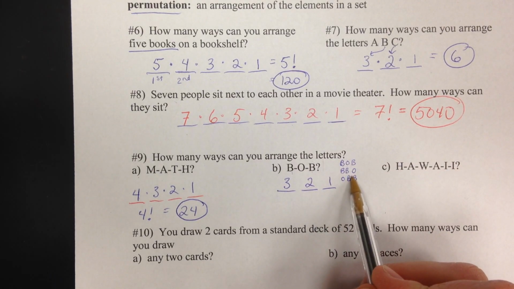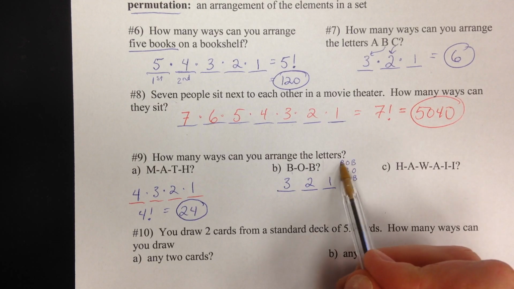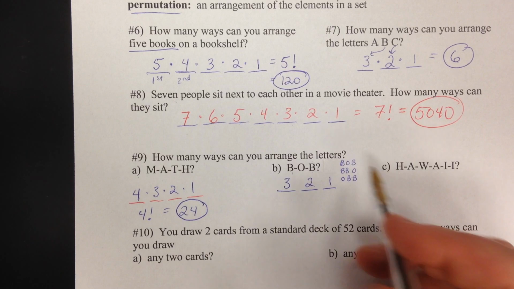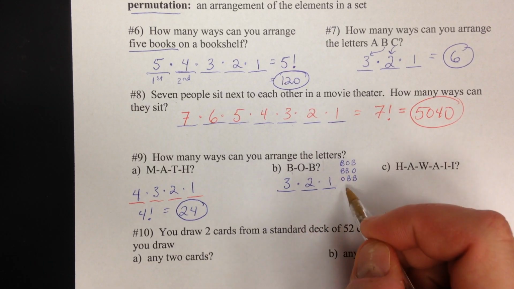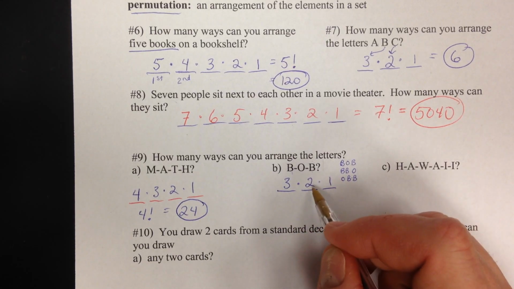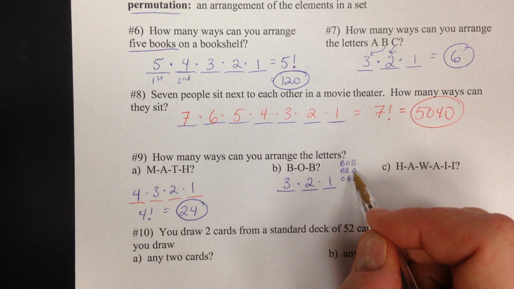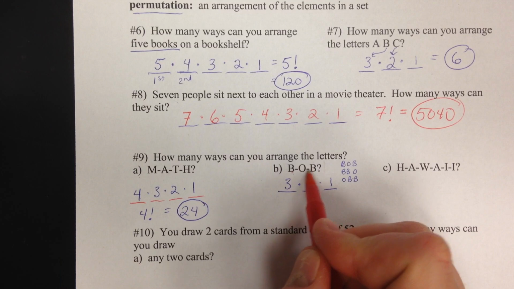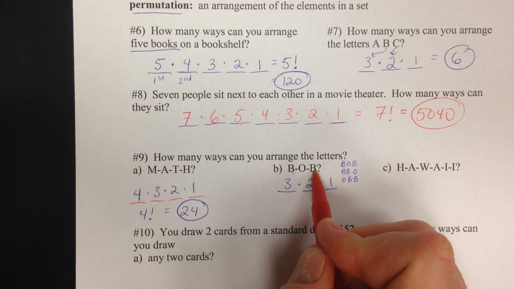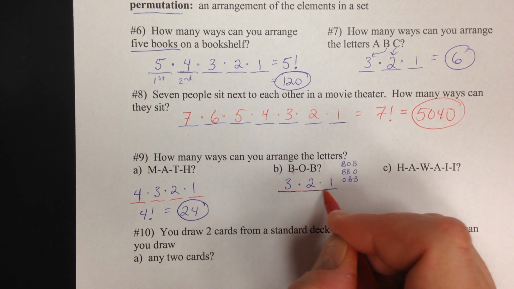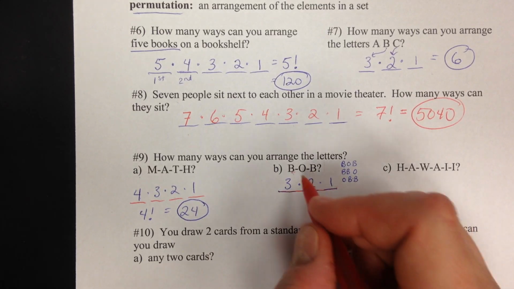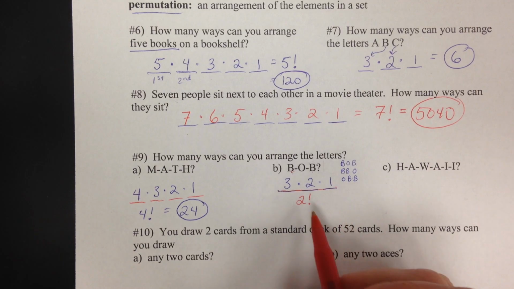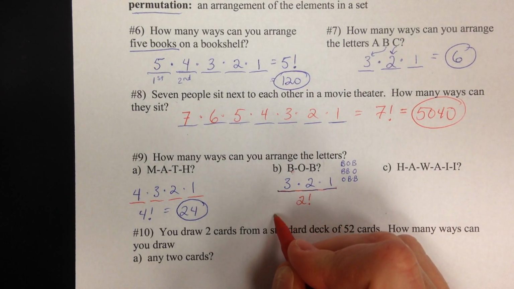Those are the only ways to do this, because if I switch these 2 B's, it's still the exact same thing. So the problem, if I do 3 times 2 times 1, I get 6. But what happens is I'm double counting. There are only 3 ways to do this. So if you have repetition, if you have 2 letters repeating, I'm going to divide this at the end by 2 factorial. Now 2 factorial represents the repetition.